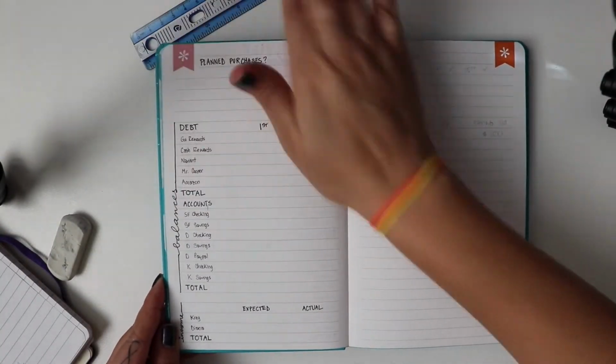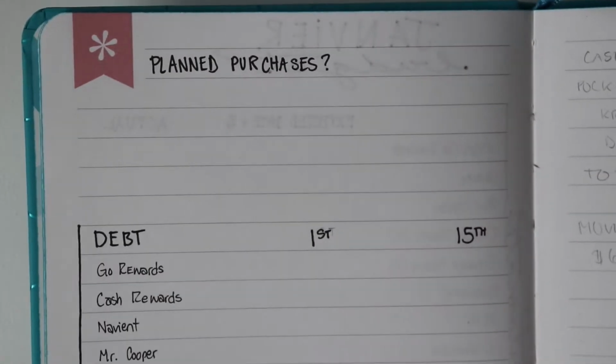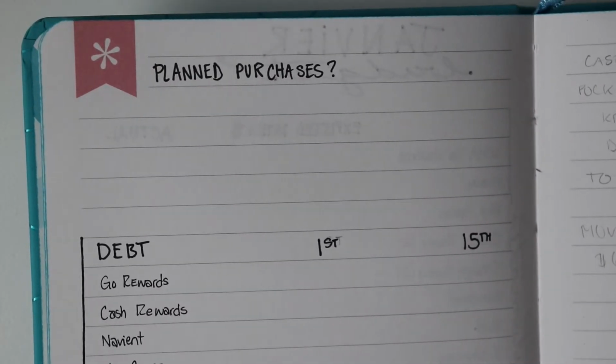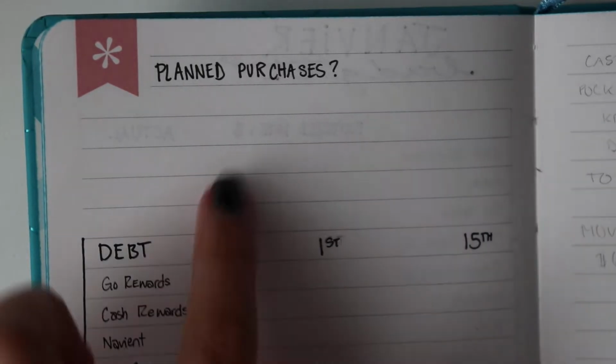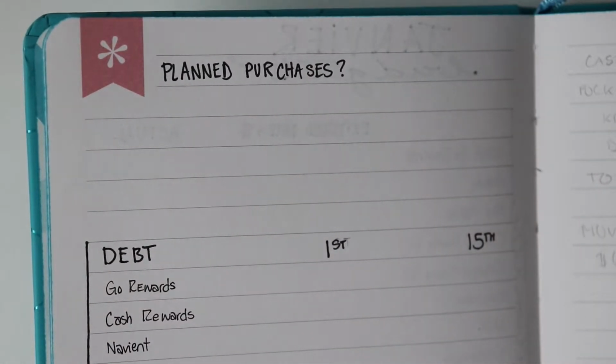And we are done with this page here. So this top section right here is going to be for any planned purchases that we might have coming up that month. That way I'm aware, for example, if our car insurance is due that month, then that's going to go there. Or if we are thinking about traveling, that's going to go there, things like that.